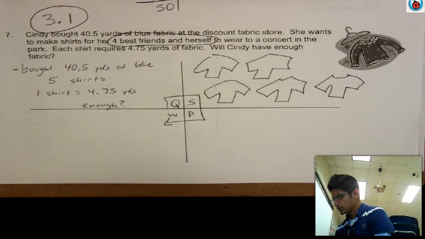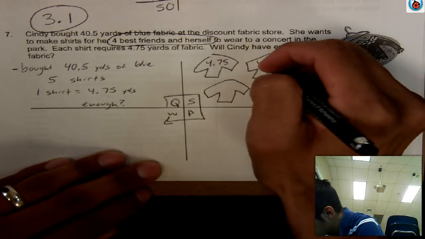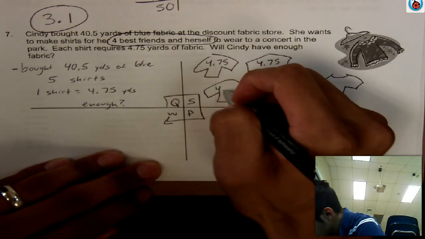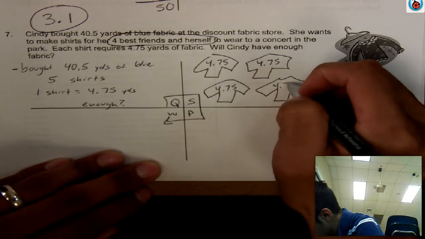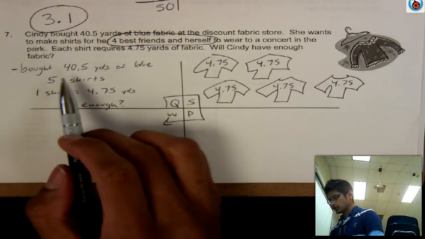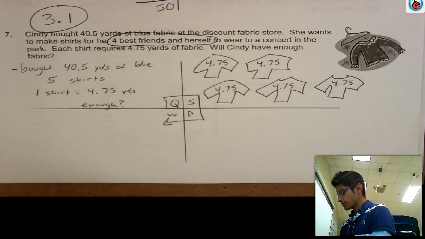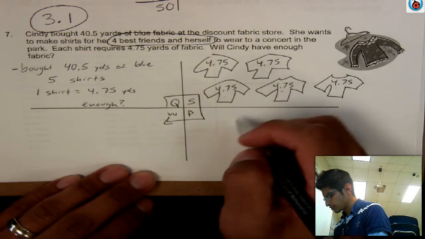All right, for my strategy, it says each shirt needs 4.75 yards each. And so the question is, will she have enough? It says she has 40 and a half yards of fabric. Each shirt needs 4.75. So let's make a prediction. I have 5 shirts.